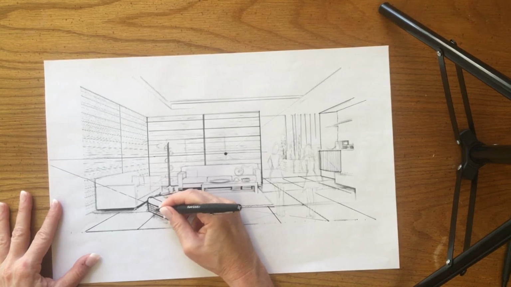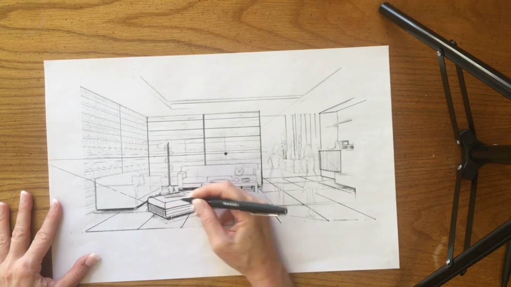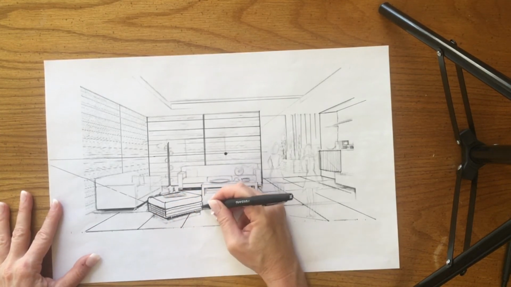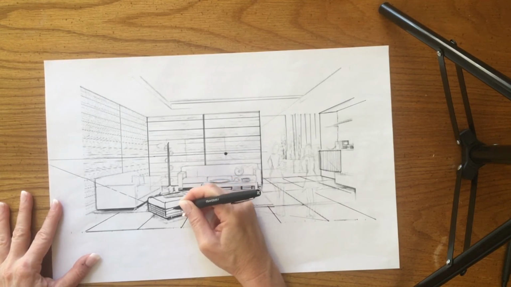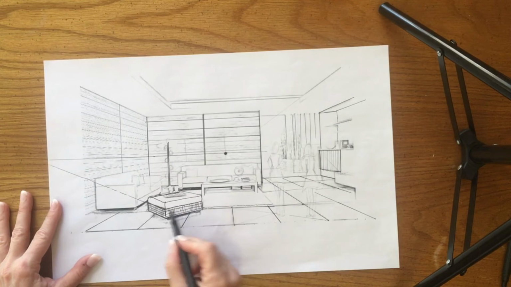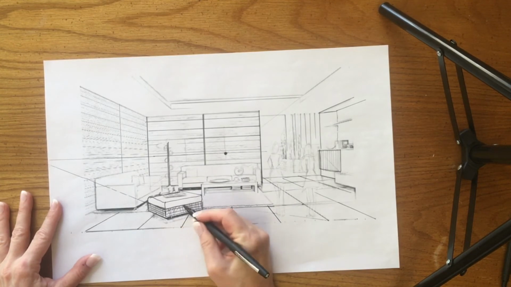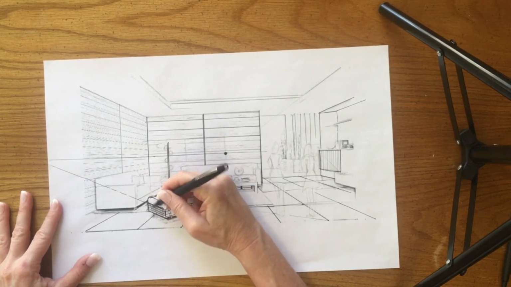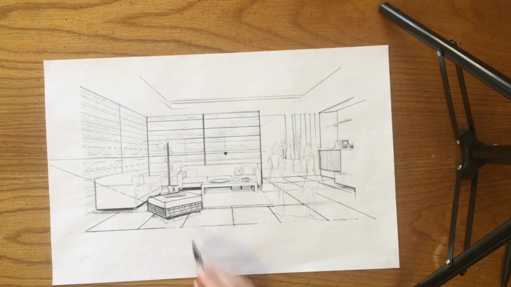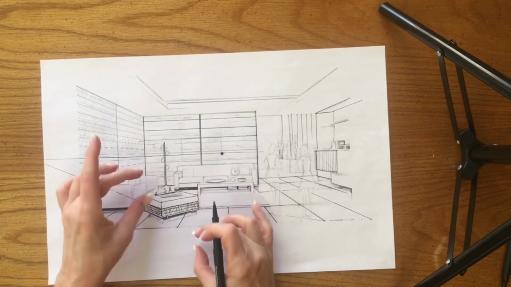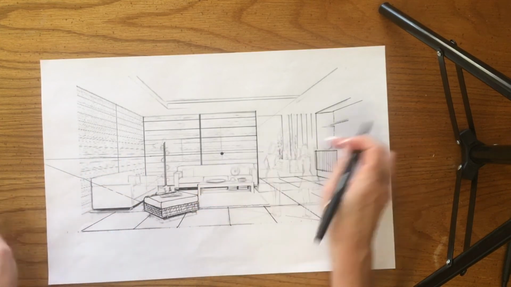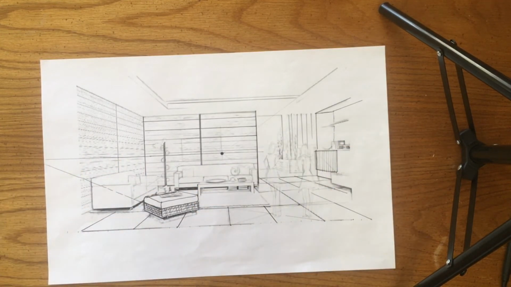So whether that's some horizontal lines, however you want to add some texture or some hatching to your drawing, go ahead and do that. So that's step number 5 for your instructions, is to think about that ottoman, how that tilted angle relates to the horizon line and the vanishing points.